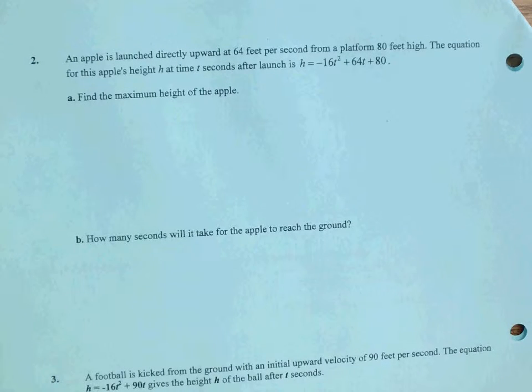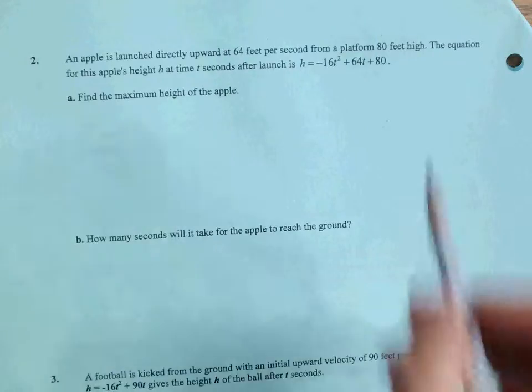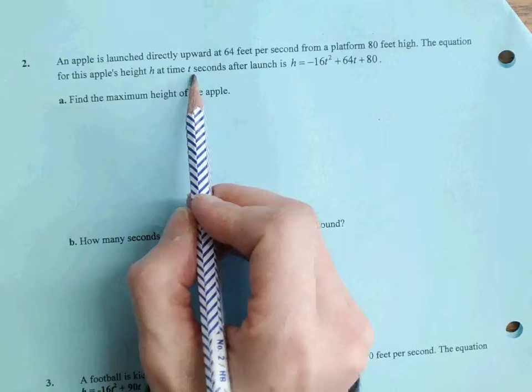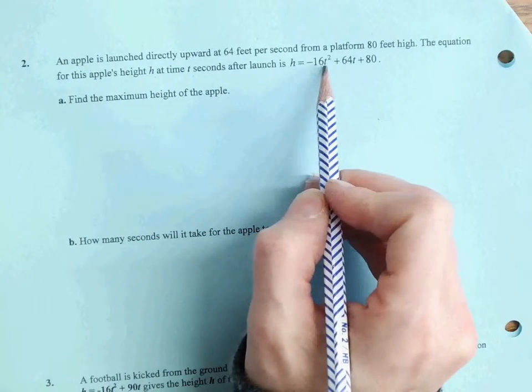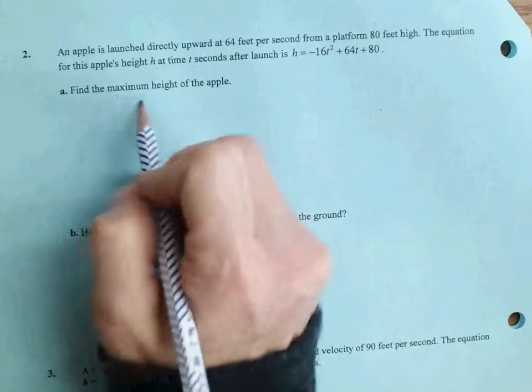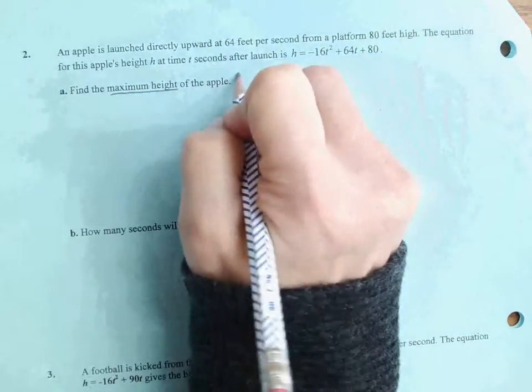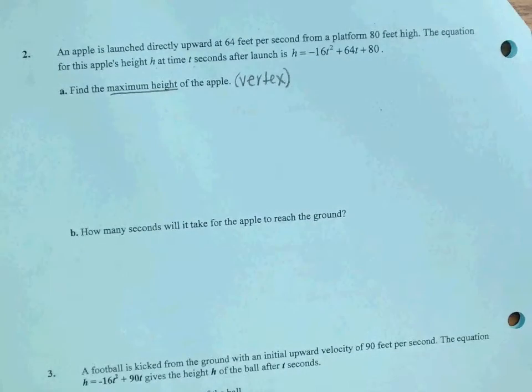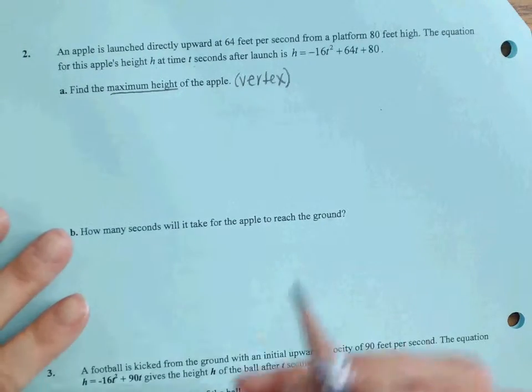So problem number 2. We have an apple is launched directly upward at 64 feet per second from a platform 80 feet high. The equation of this apple's height at time t seconds after launch is h equals negative 16t squared plus 64t plus 80. Part A says find the maximum height. That is my vertex. Okay, to find the vertex, we're going to use those steps that we did before on problem number 1.